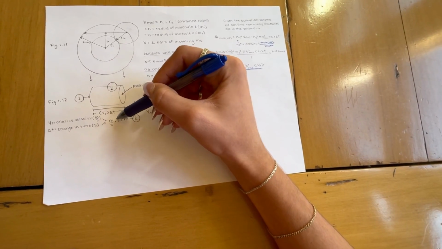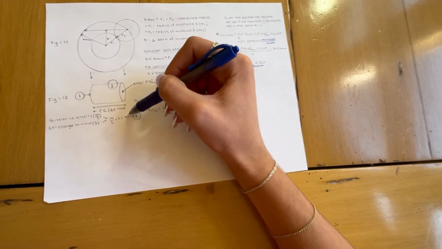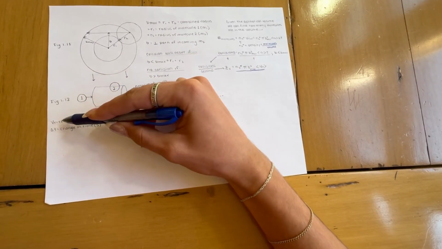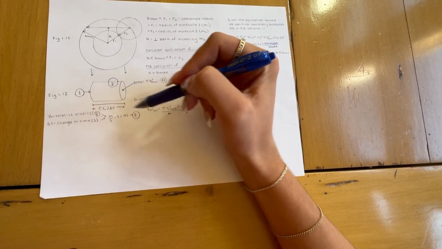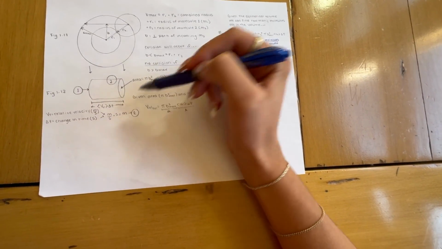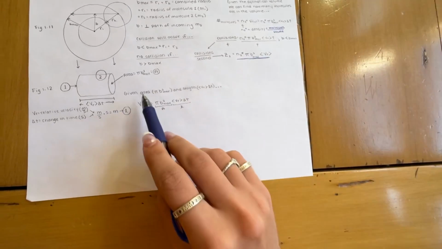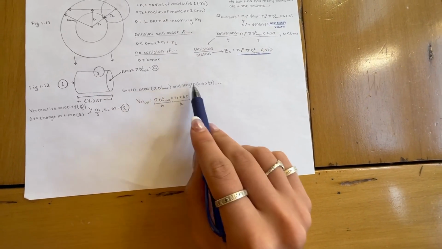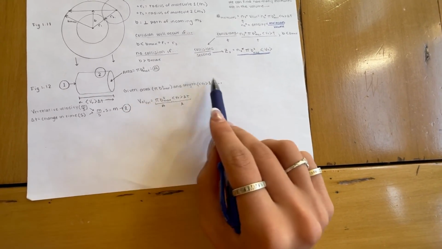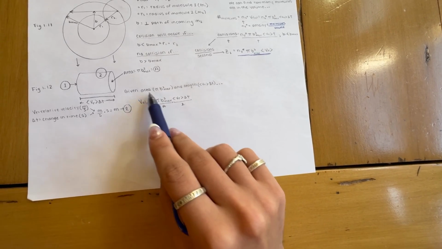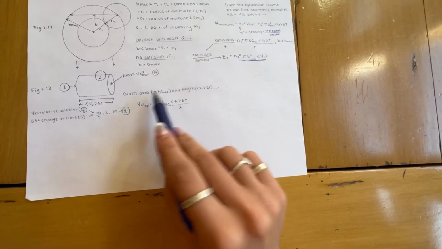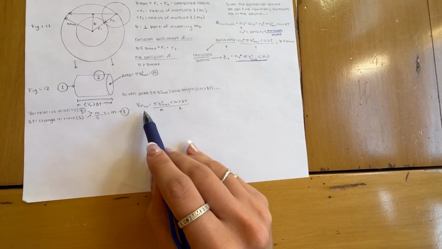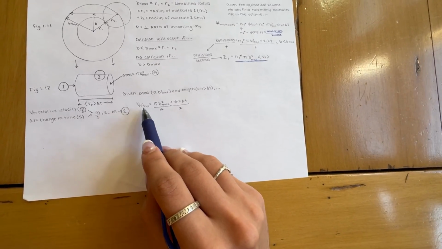We can cross out the seconds and we're left with meters, meaning that relative velocity multiplied by change in time is equal to our length. When we're given an area and a length, we can multiply these two to get a volume. So we can find the volume of the cylinder.